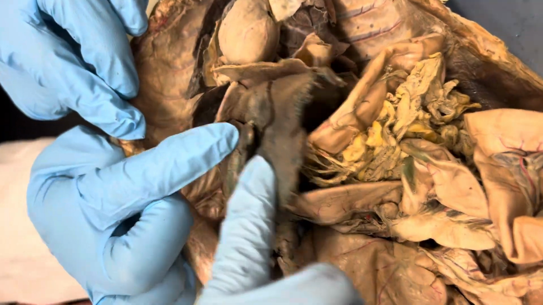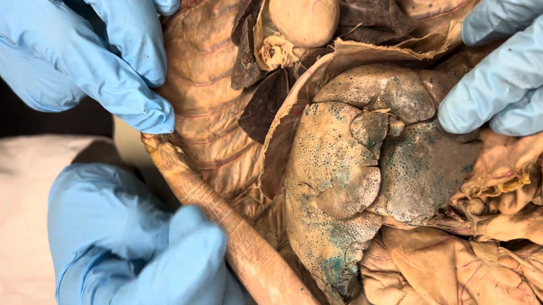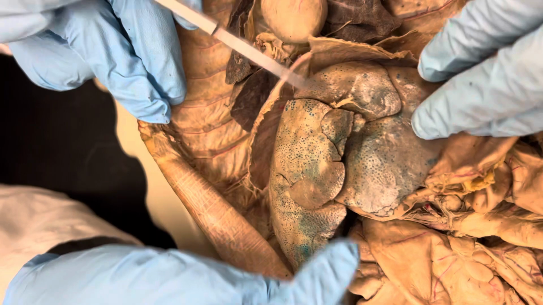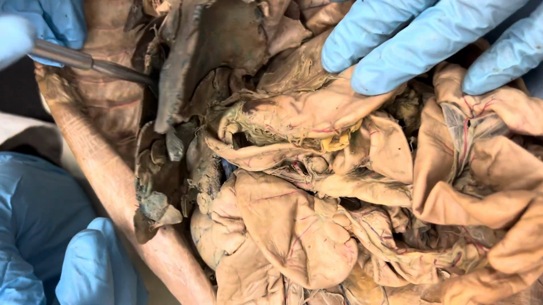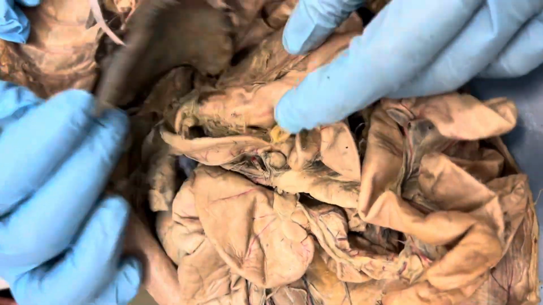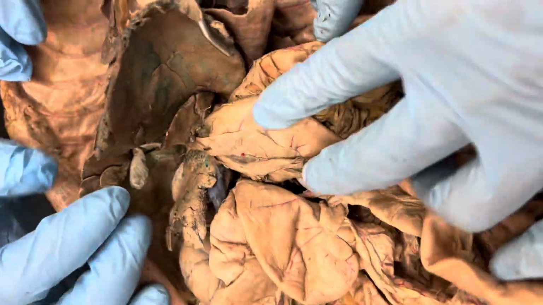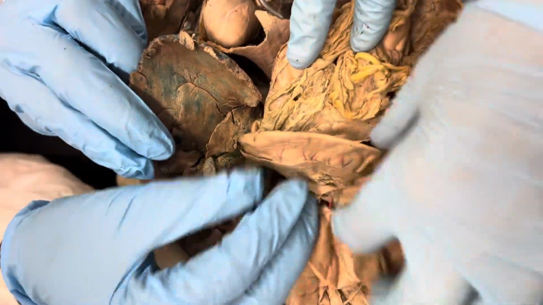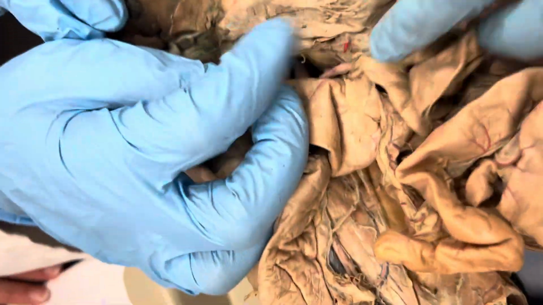Liver. Gallbladder. Pancreas. Where's the gallbladder? It disappeared. It was supposed to be here. Okay, between here. There it is. Pancreas. I see it. You had to flip the duodenum. It's on the other side. It's this way.